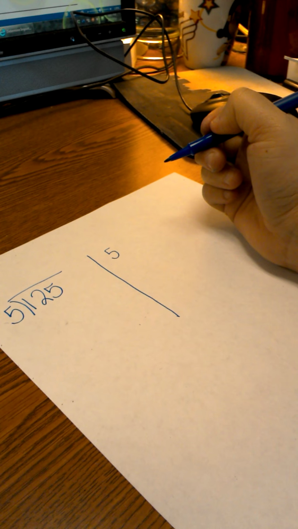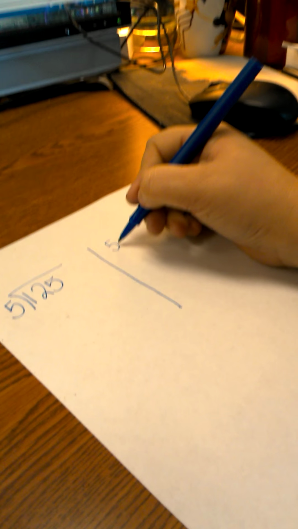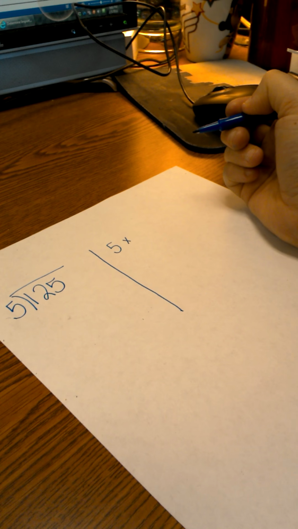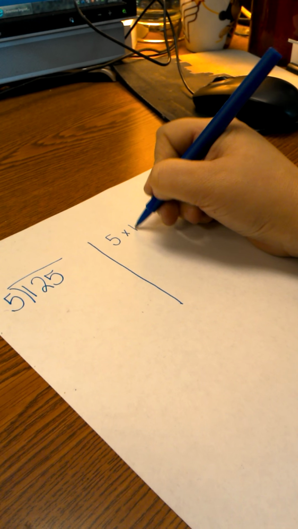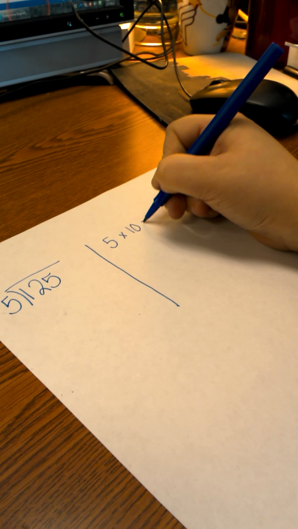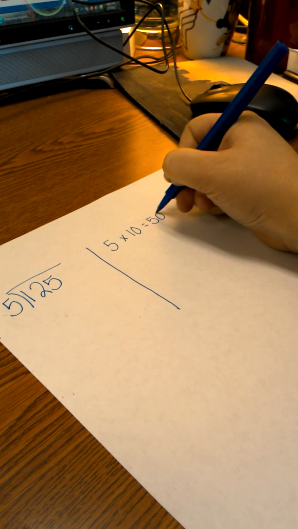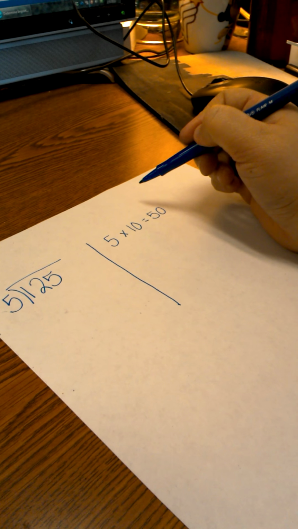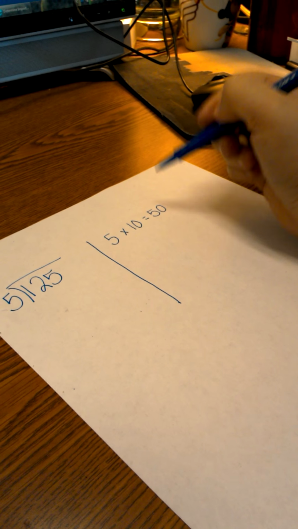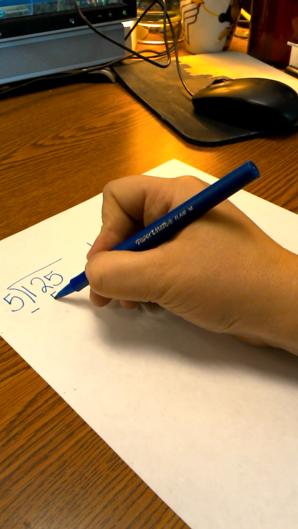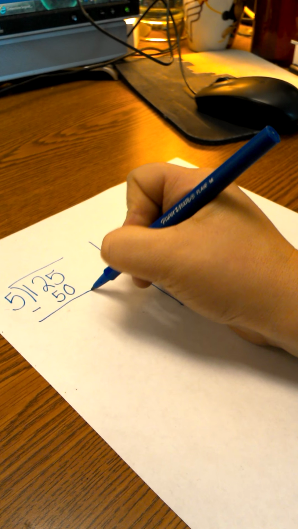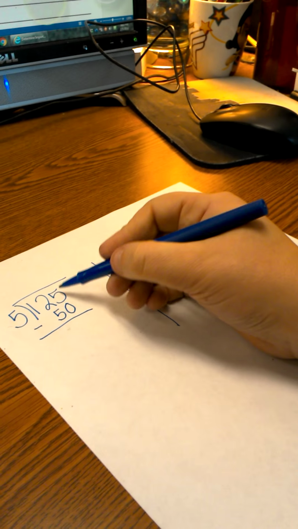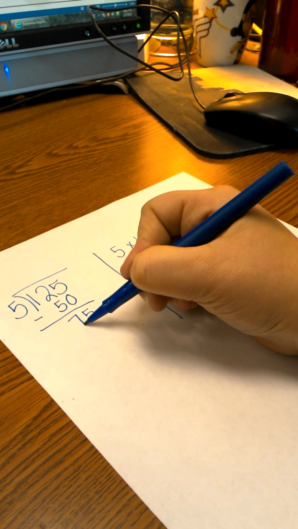We want to start with numbers that are easy to do in our head. So we can do 5, and we know we can give each one of our friends 10 to start, and that equals 50. So if I give friend 1 10, friend 2 10, friend 3 10, friend 4 10, friend 5 10, I've given 50 from my total. So now I'm going to subtract that 50 from my total number of M&Ms. So now I have 75 left.